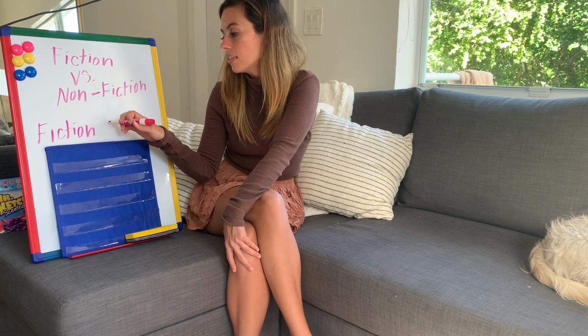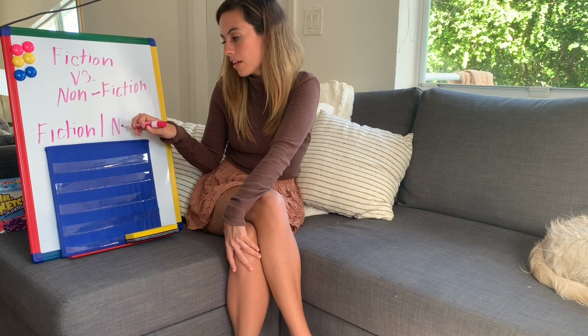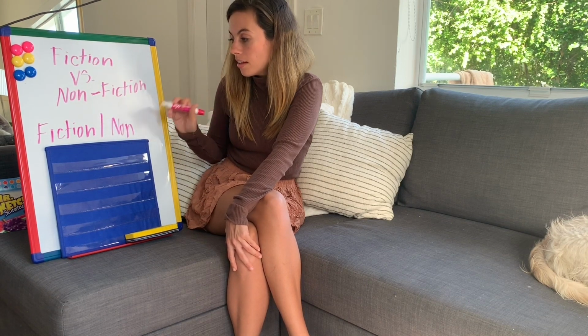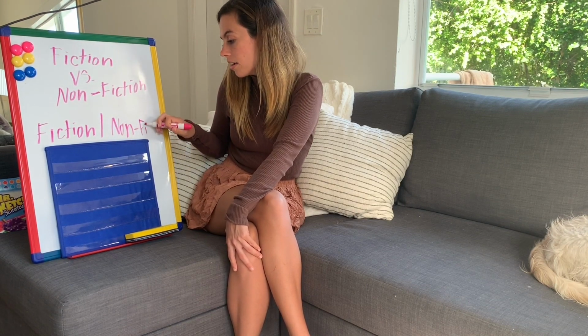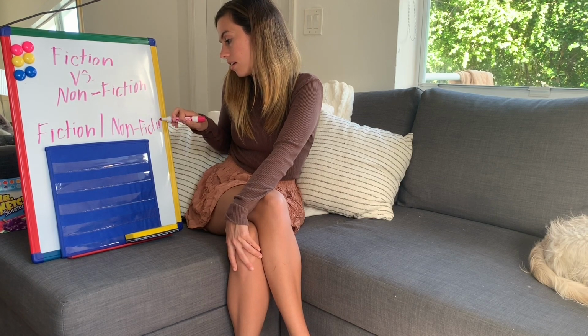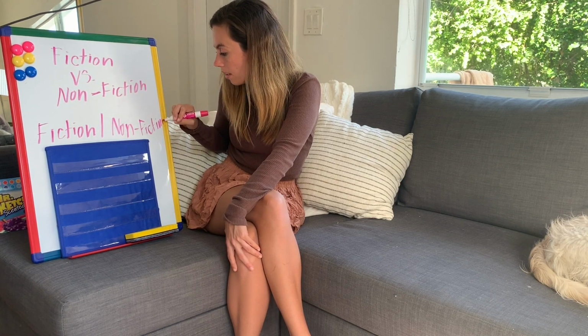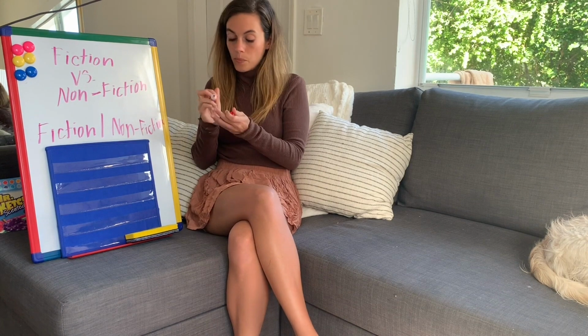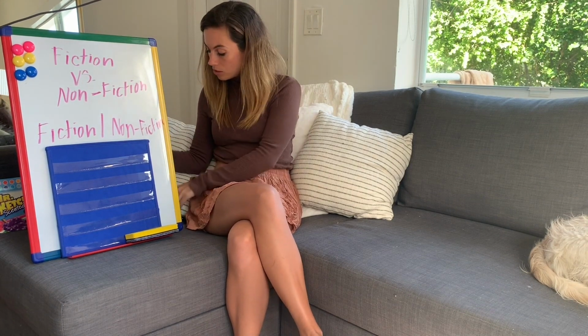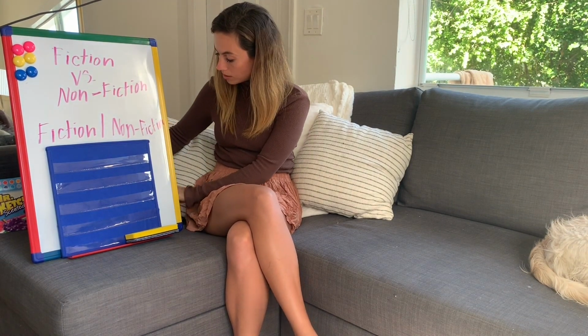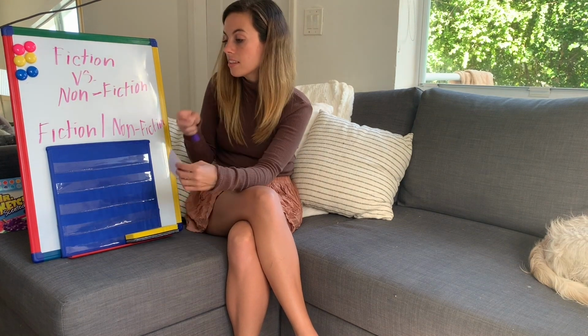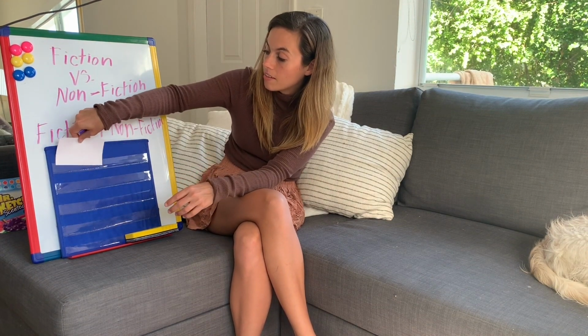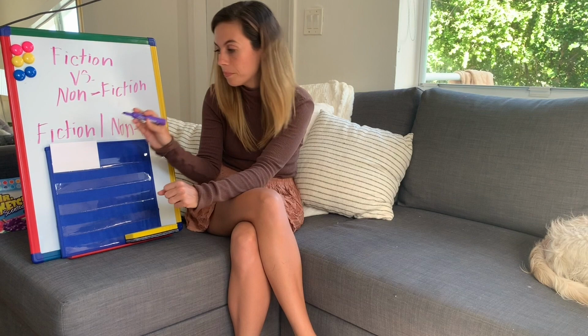So we're going to talk about what a fiction book has and also what a non-fiction book has. So we're going to make kind of a mini T-chart here. We'll cut off that end. It's okay. Right. So in fiction books it is always going to be a fake story.